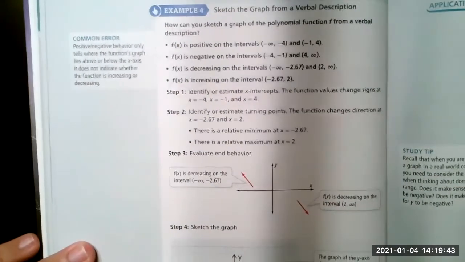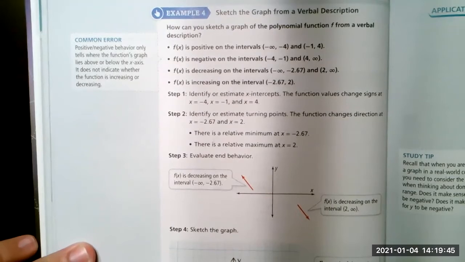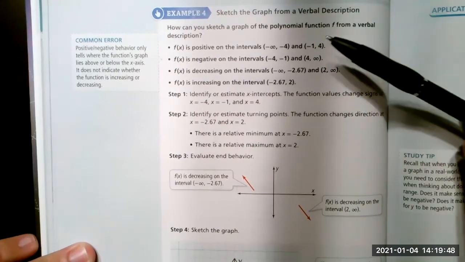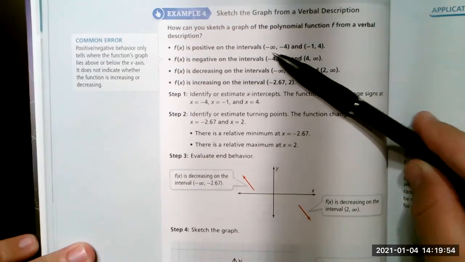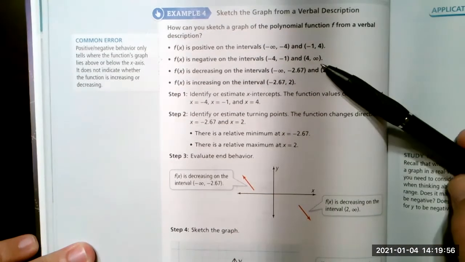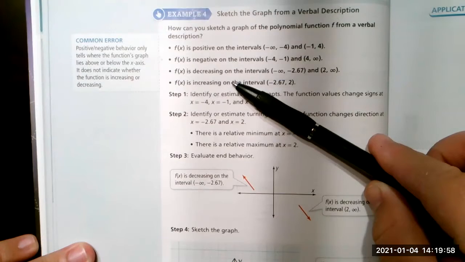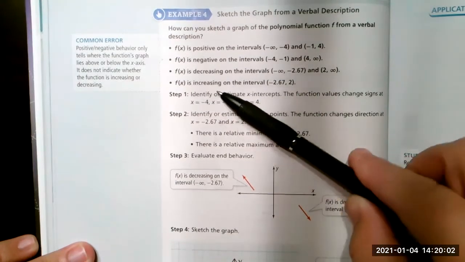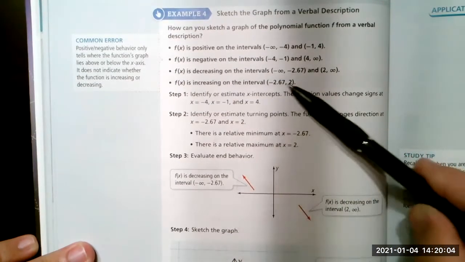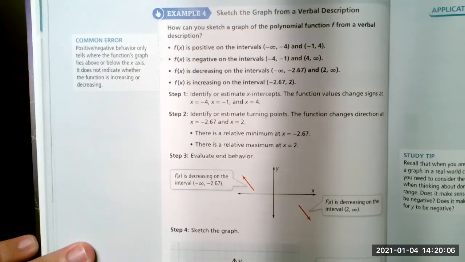Example 4, sketch the graph from a verbal description. How can you sketch a graph of the polynomial function f from a verbal description? f of x is positive over these intervals. It's negative over these intervals. It's decreasing, so it's going downhill over these intervals, and it's increasing, so it's going uphill over this interval, okay? So it's giving you some stipulations, some rules, some things that are happening with this function.